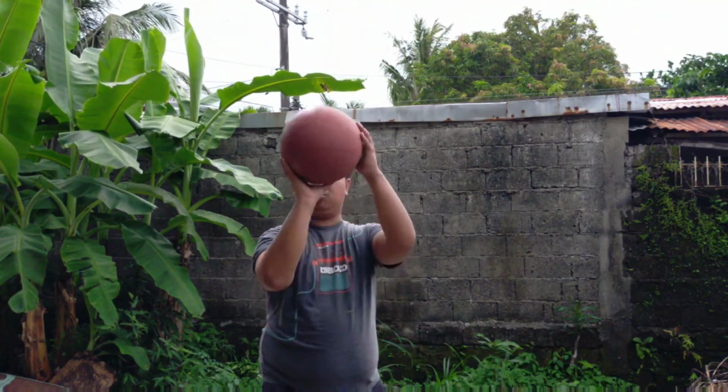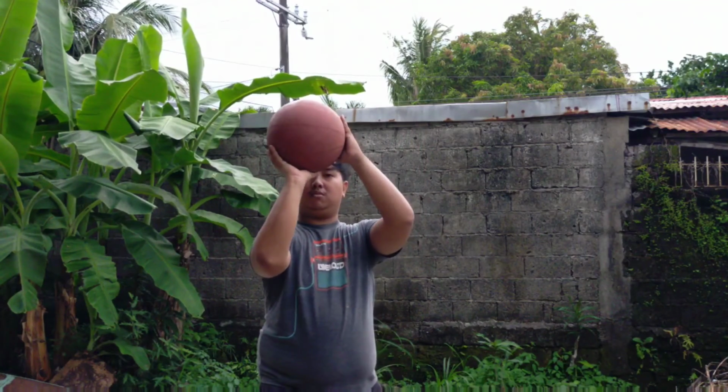The other hand is placed on the side of the ball and used only as a guide. Meaning, your most dominant hand should be your shooting hand, and your weak hand should be the guide or support used to shoot the ball.